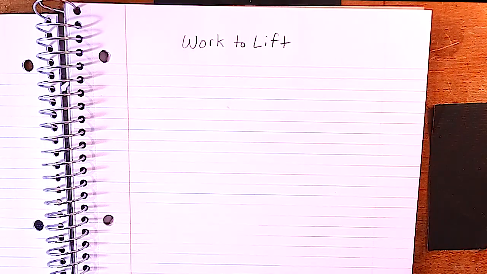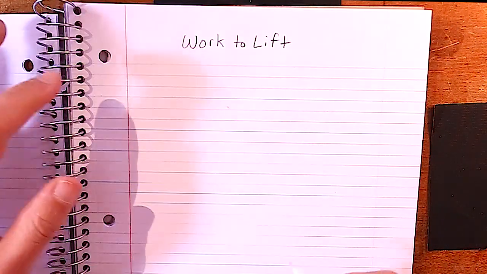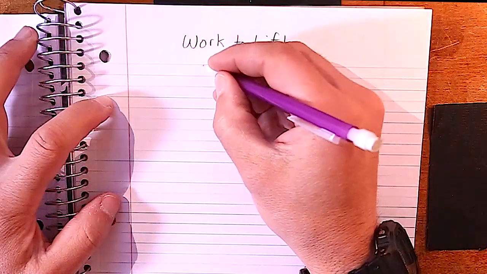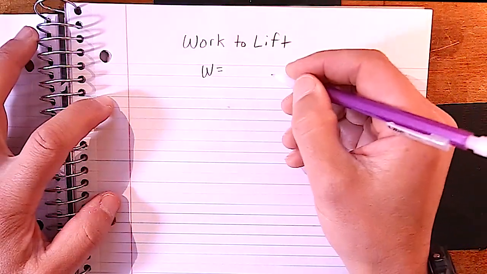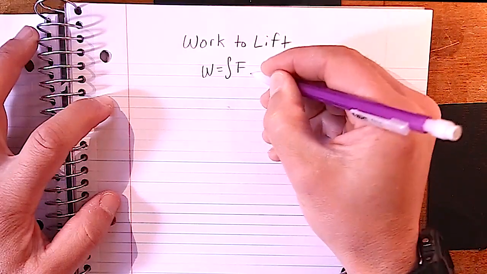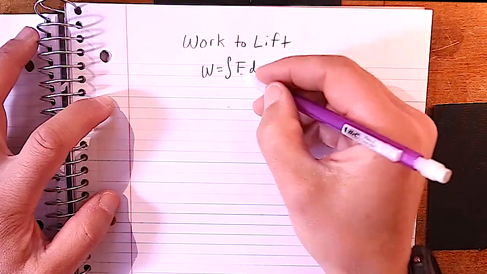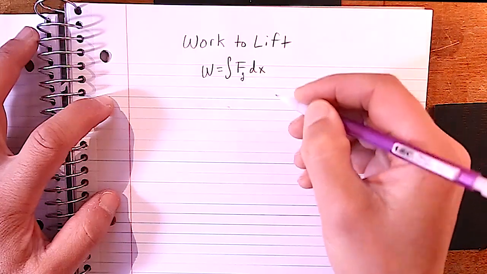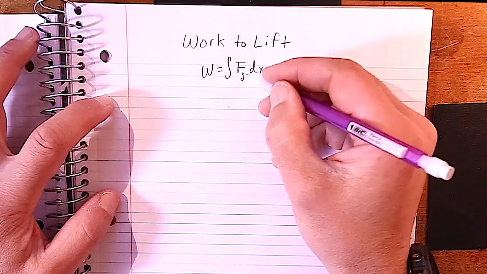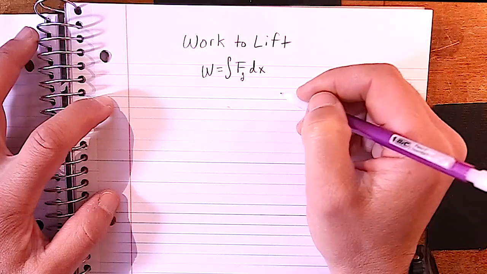So we're going to do another integration and do this as a derivation, and these are a really good way to get a handle on understanding how work is related to a changing force. So let's do this for the work to lift. And let's say we have W is equal to the integral of F dx to start with. Well, what's the work to lift an object? That would be the force of gravity. That's the force needed to lift an object at a constant velocity.